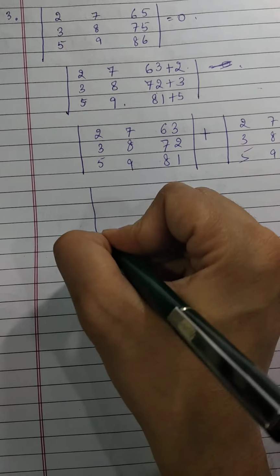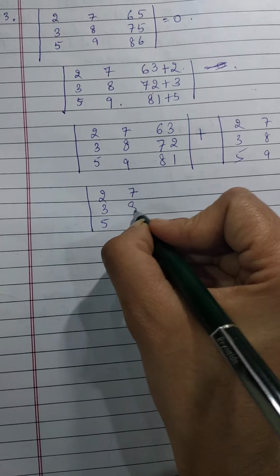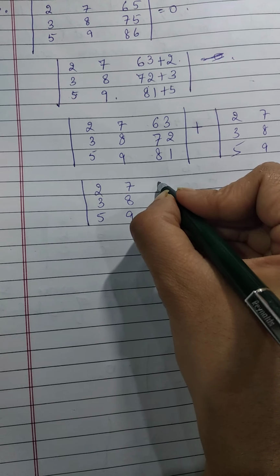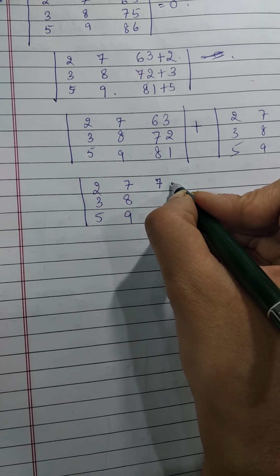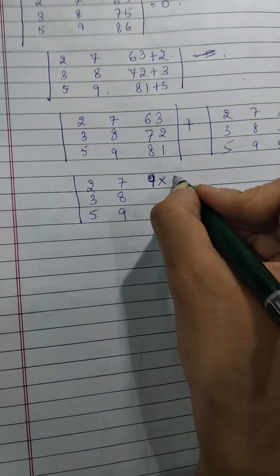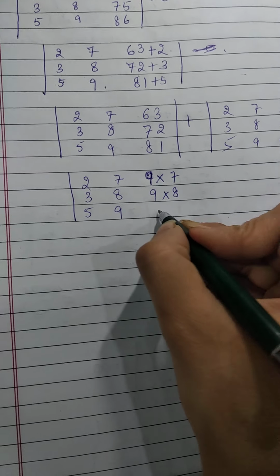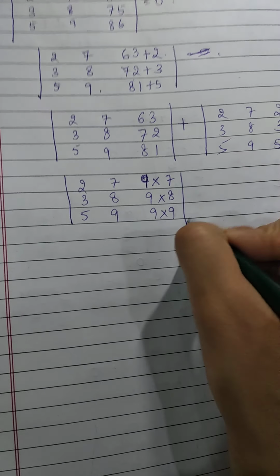Further, I can write this 63, 72, 81 as 9 into 7, 9 into 8, and 9 into 9.